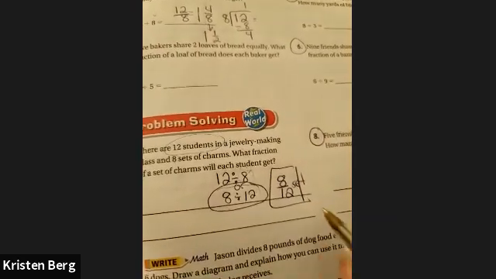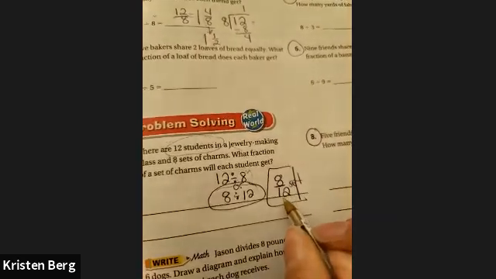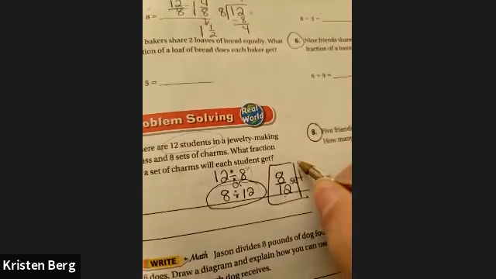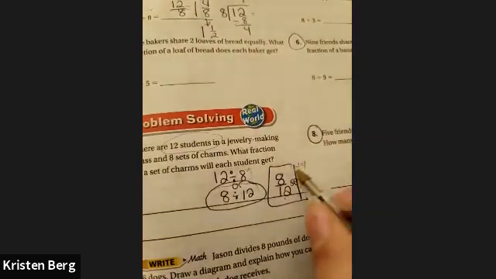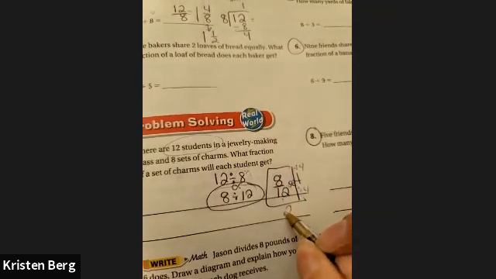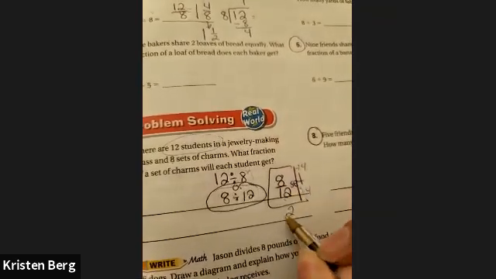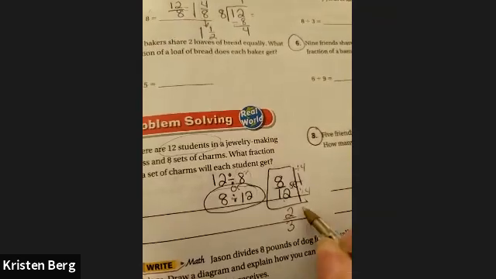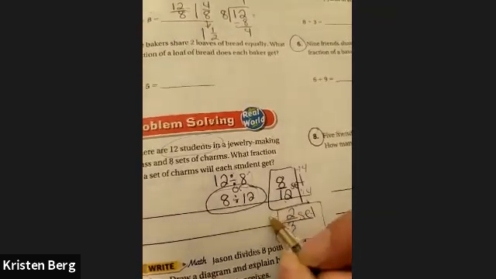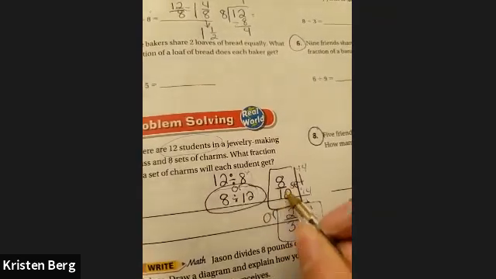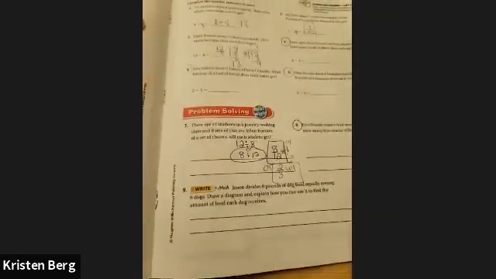is good enough for an answer, or you could have reduced this down by dividing a 4 into both. So how many 4s go into 8? That would be 2. How many 4s go into 12? That would be 3. So you could have said 2/3 of a set as well. So it would be one of these 2 as an answer.